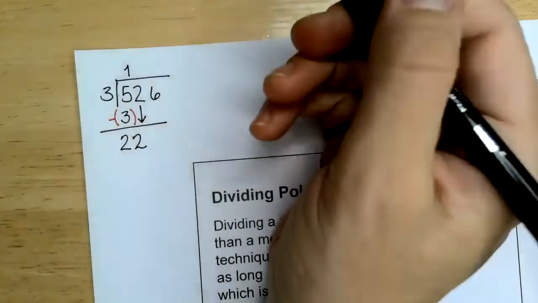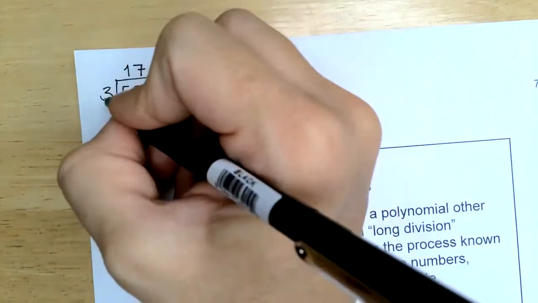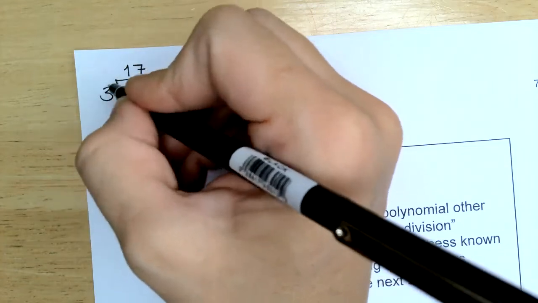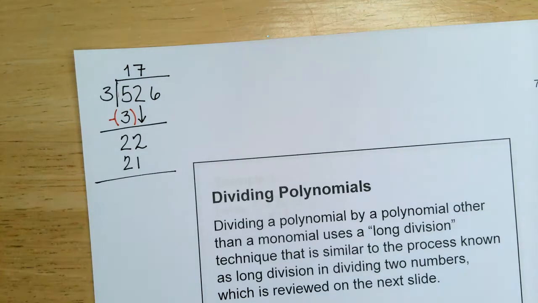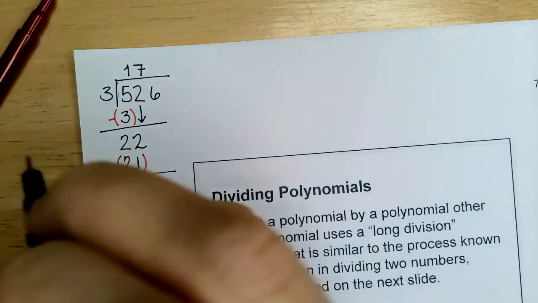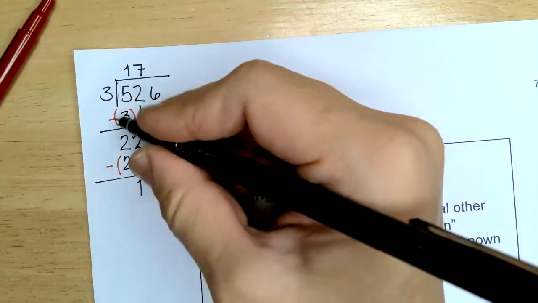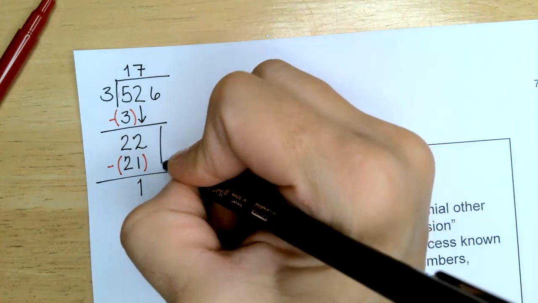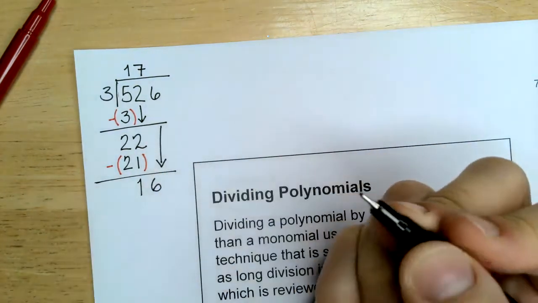I put the 7 next to the 1. Multiply the 3 by the 7 to get 21. Remember to subtract. 22 minus 21 is just 1, right? I can't divide that, so I'm going to bring down the next digit. Now I have a 16.